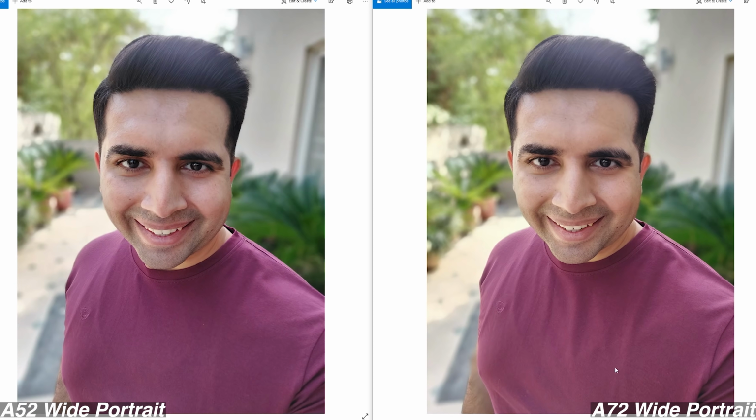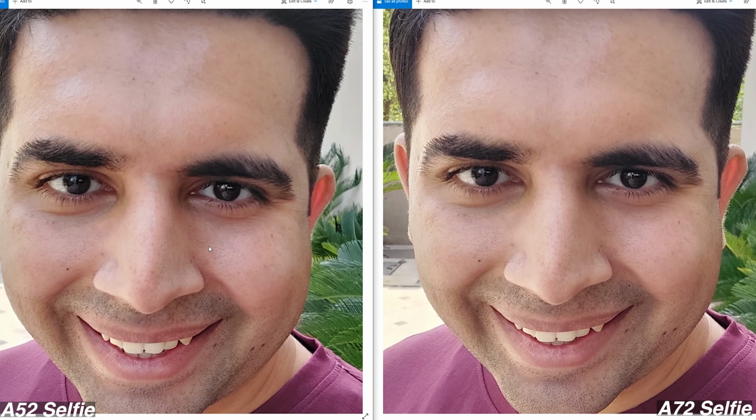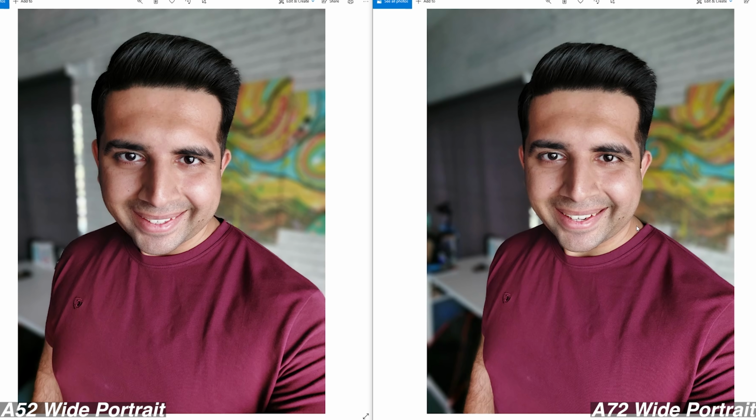In some instances, the A72 can blow off the highlights in the background of the selfies, as you can see here. The highlights are controlled on the A72, but on the front, once again we have better details and saturation on the Galaxy A72. The A52 has a slightly pinkish tone on the face. I like the selfies on both phones, and it comes down to your personal preference.